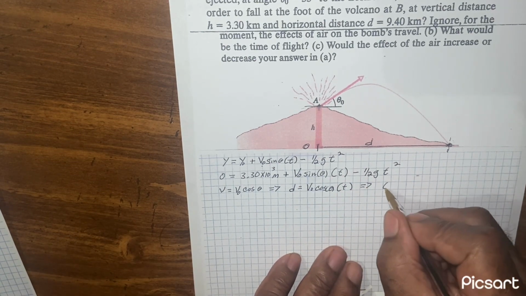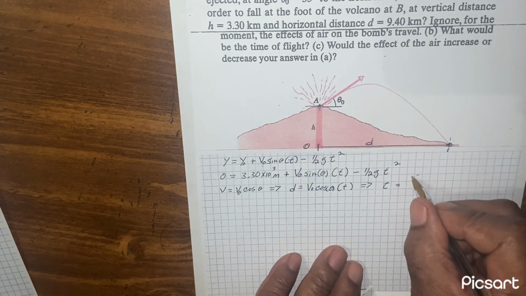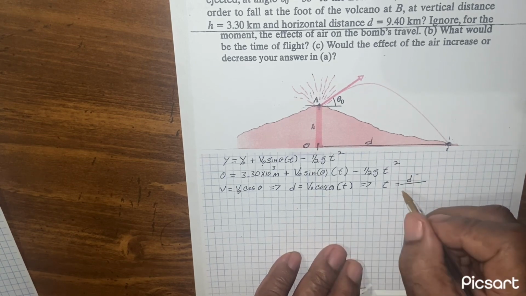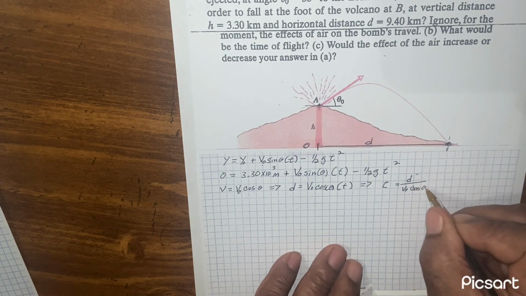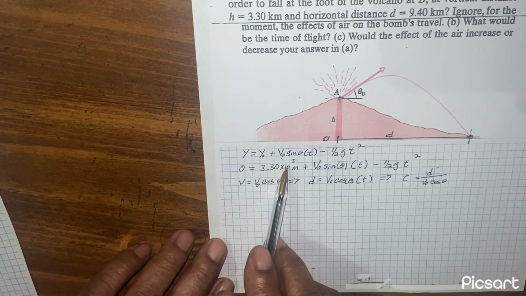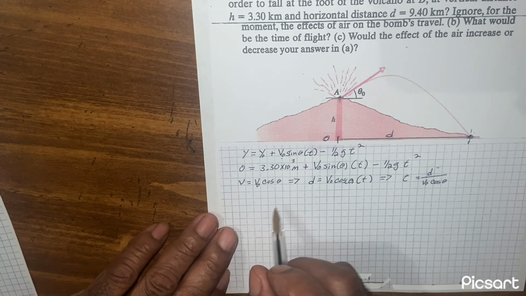So t is going to equal d divided by v sub o cosine theta. Now we'll plug this into our formula. We'll take this to the other side.